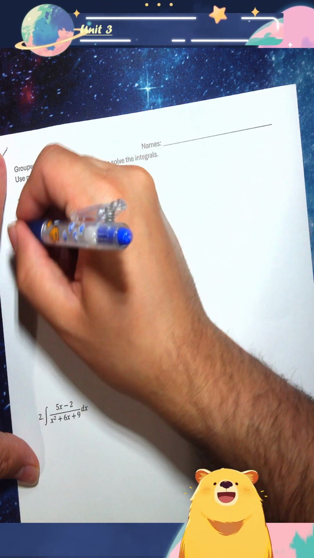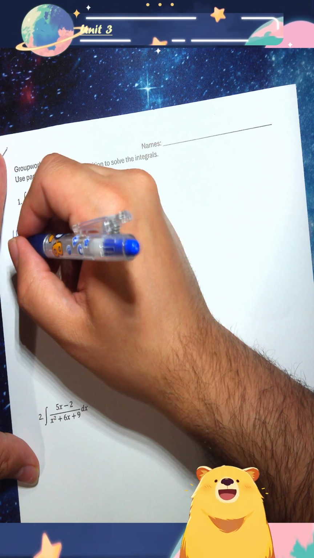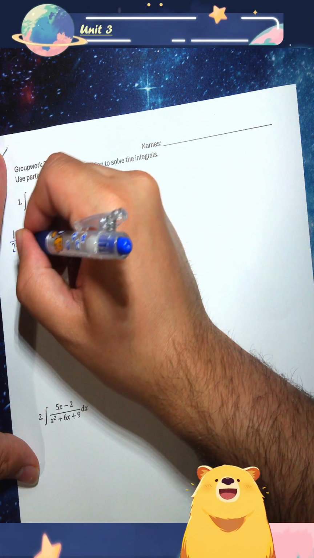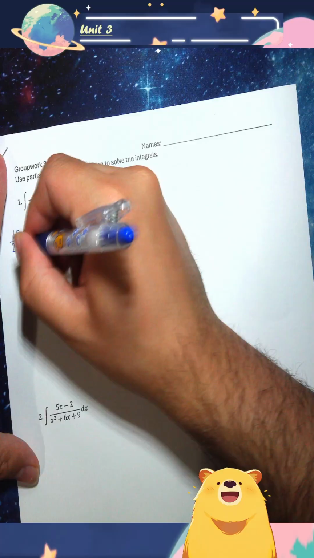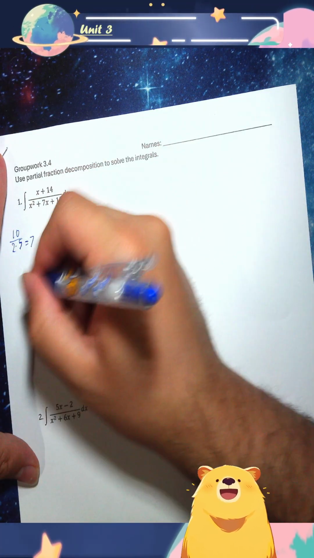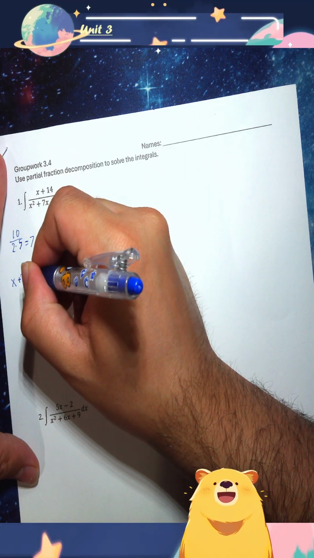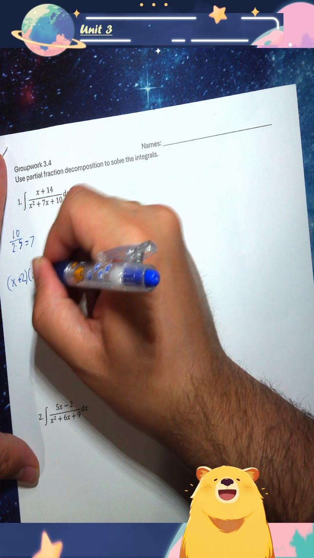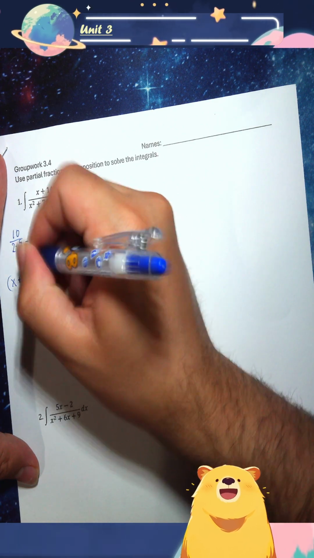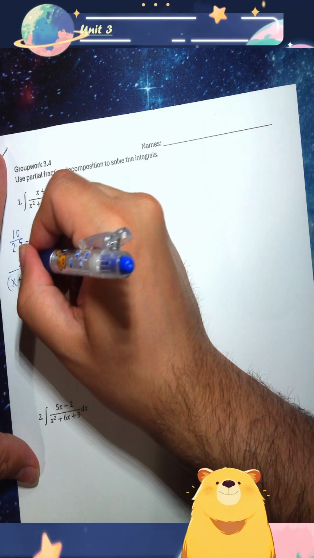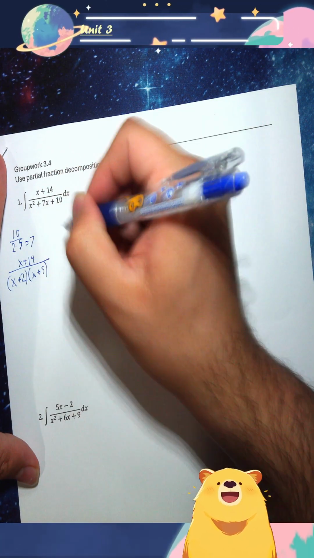We see that 10 has factors of 2 and 5, and that indeed does add up to 7, so we know we can split that up to be (x plus 2)(x plus 5) in the denominator, over x plus 14.